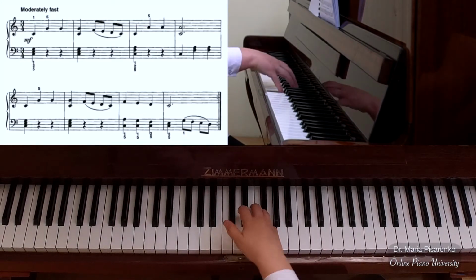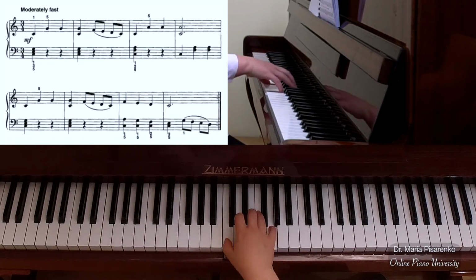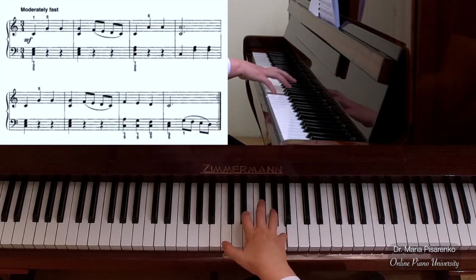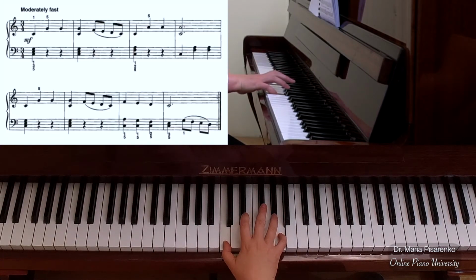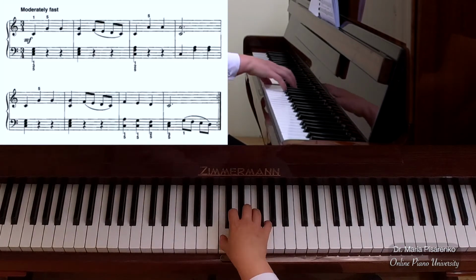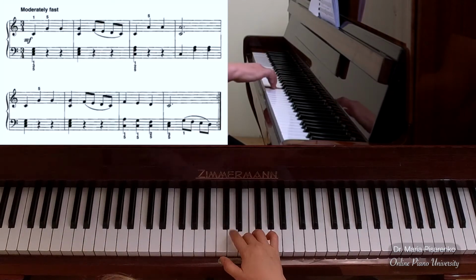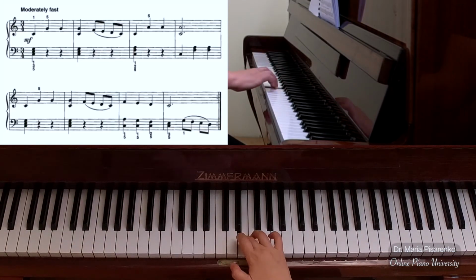1 and 2 and 3 and, 1 and 2 and 3 and, 1 and 2 and 3 and.